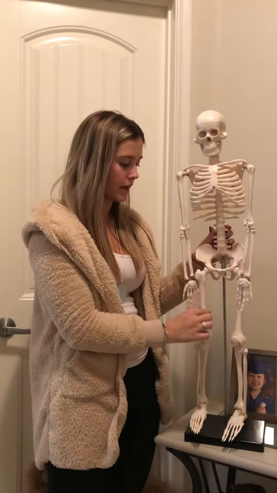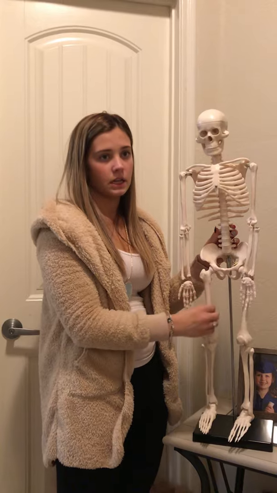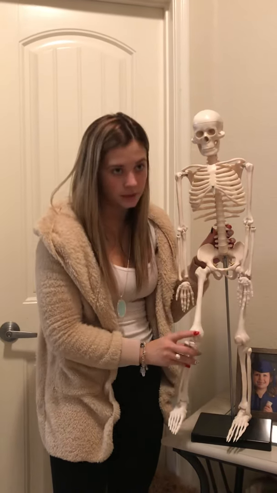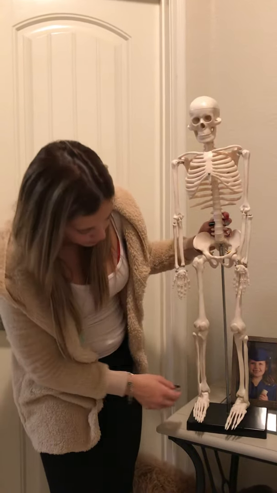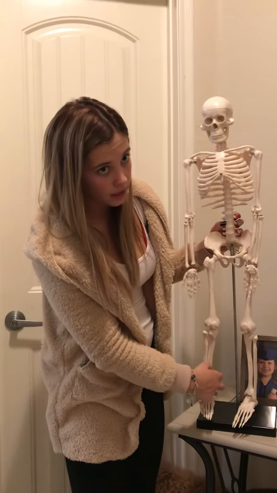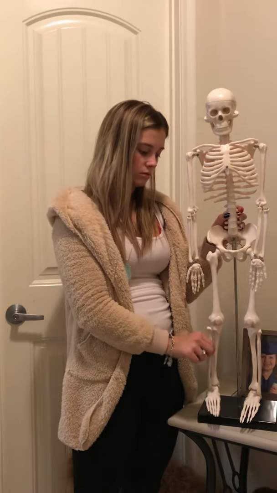The femur is your thigh bone right here. The patella is the small bone right here in your knee. The tibia is the bigger bone right here in your leg, and then the fibula is the small bone right here.